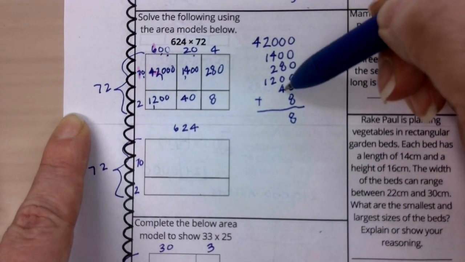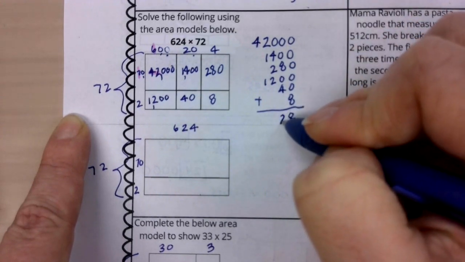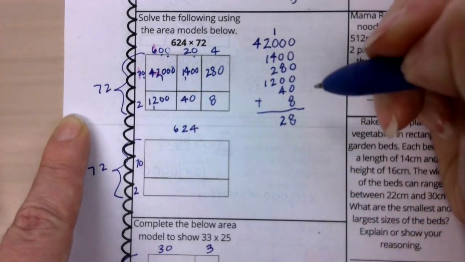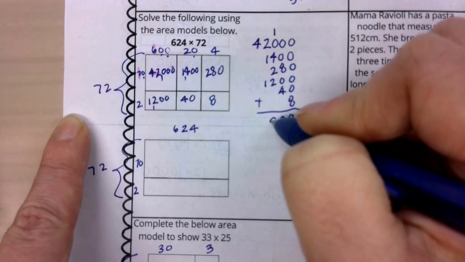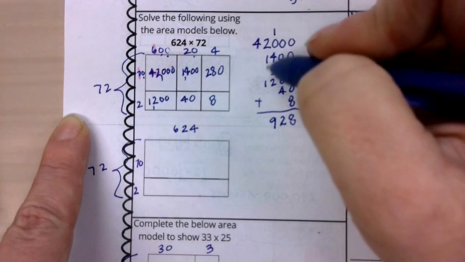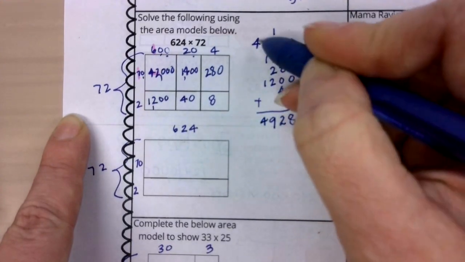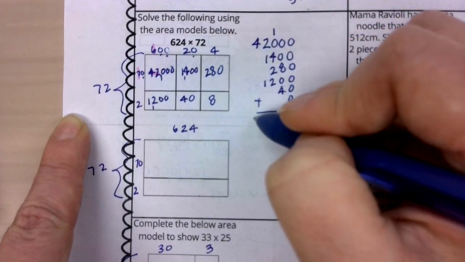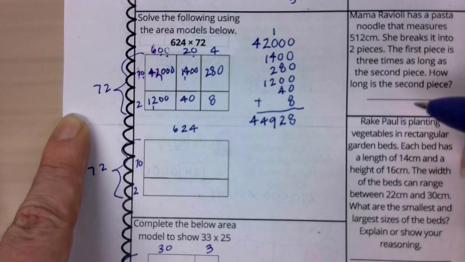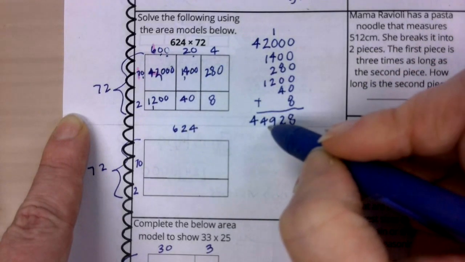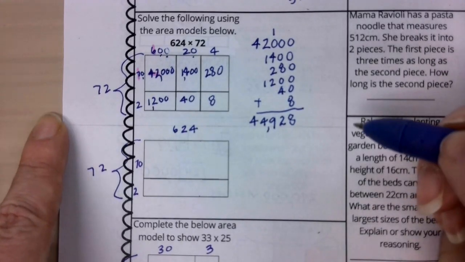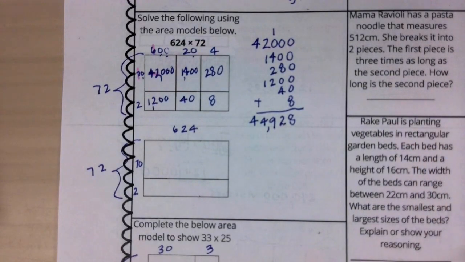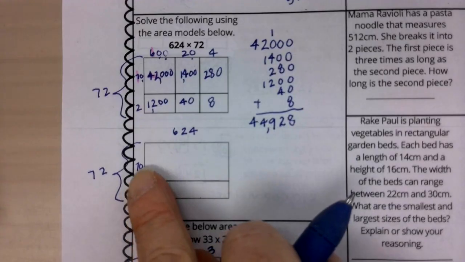Here I have 8 plus 4 is going to give me a 12. I'm going to put my 2 here. I'm going to carry my 1. I have 5, 6, 7, 8, 9. 9 in this column. 2 plus 1 plus 1 is 4. And here I have a 4 sitting alone in the 10,000s place. So I know that I have 44,928 as my answer.